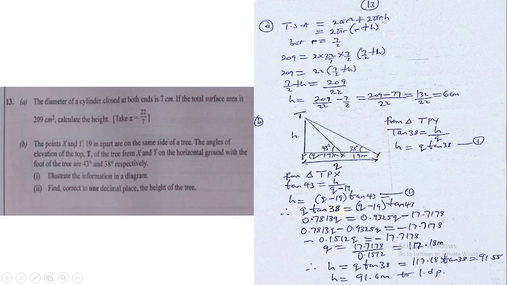Now we have the curved surface area, which is 2πrh. Then the area of the two closed ends. Area of one closed end is πr², and the area of the second closed end is πr², which gives us the two closed ends, 2πr², plus the curved surface area, 2πrh. Then 2πr is common here. Factorize it, that means you have 2πr(r + h).